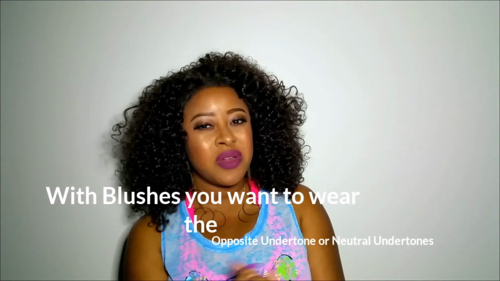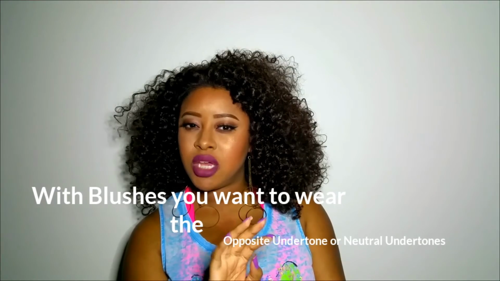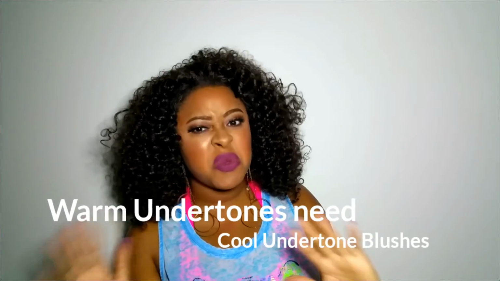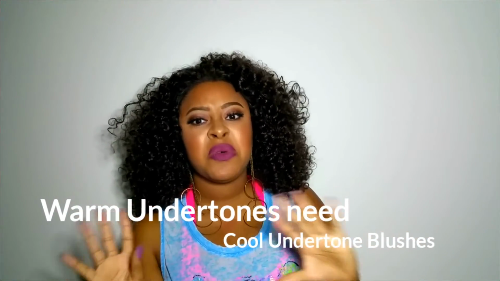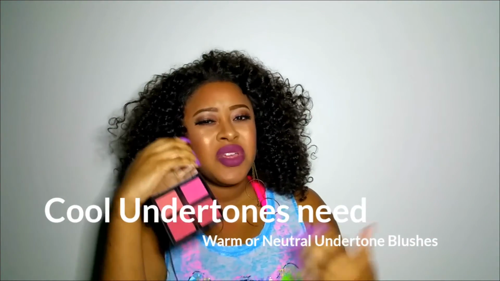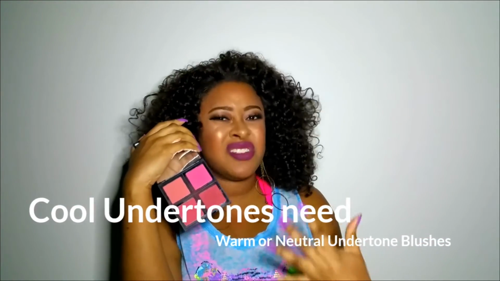Blushes are very interesting because you want to stay clear of the clown effect. With a blush, you want to wear the complete opposite of what your undertone is. For example, I have warm undertones, so it's best for me to wear a cool or neutral undertone blush. This is my e.l.f. quad, and it's actually what looks better on my skin. It actually is like a cool undertone blush. It's called the darker quad. It fits me better than wearing a warm one. So if you're a cool undertone, you would want to wear the opposite, which is a warm or neutral undertone that will show up more nicely on your skin.